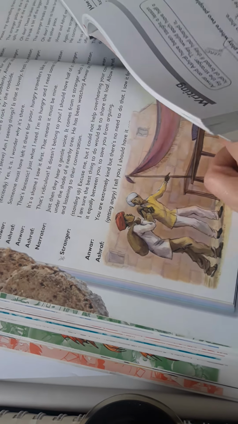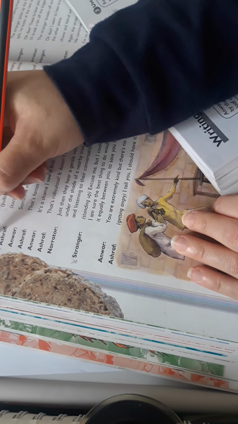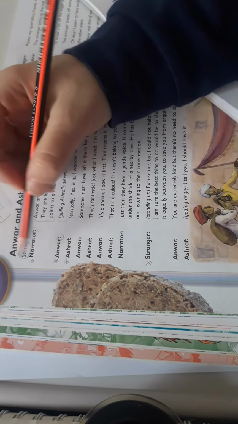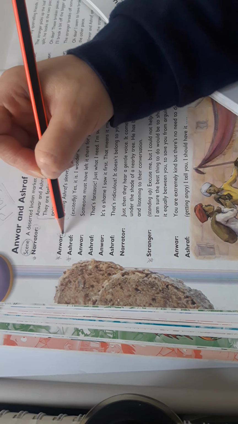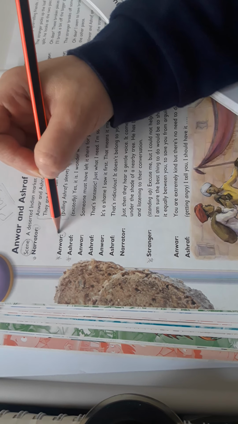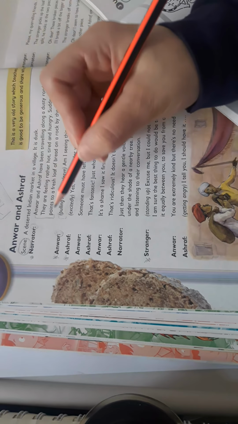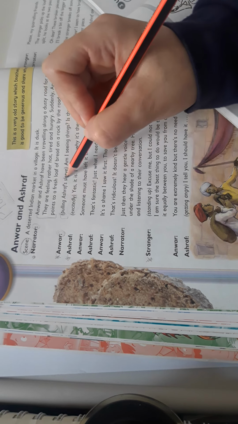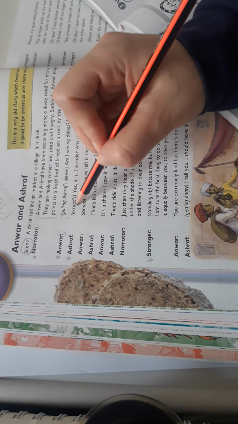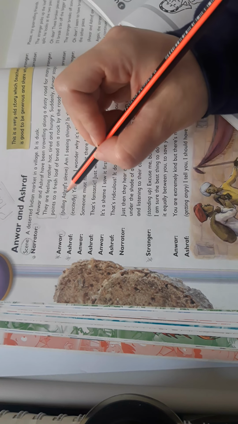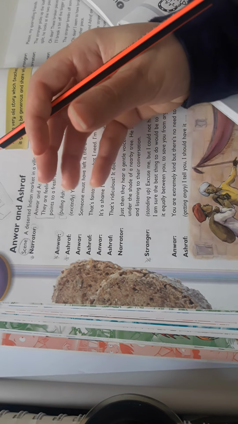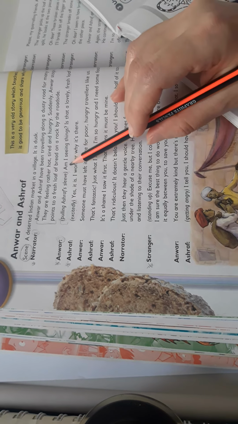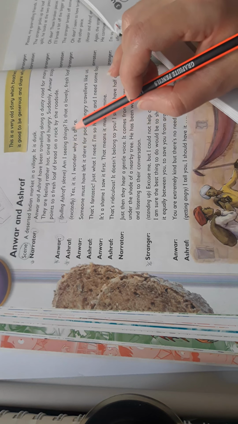Remember that in a play, you include the main character's name. Then you have a colon, two dots. Let me show you. The main character's name, then a colon. Sometimes you include between parentheses or brackets what the character is doing or how the character is feeling, for example, excitedly, pulling Ashraf's sleeve. This is something the characters do in the play. After the parentheses, you can write what they say.